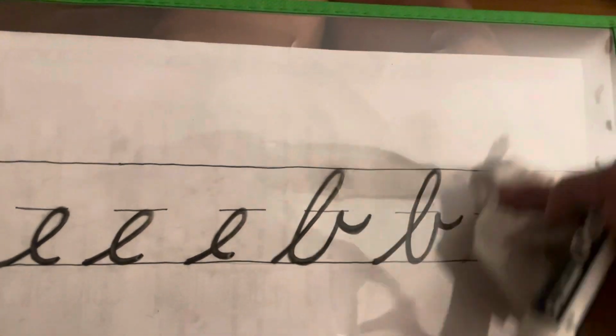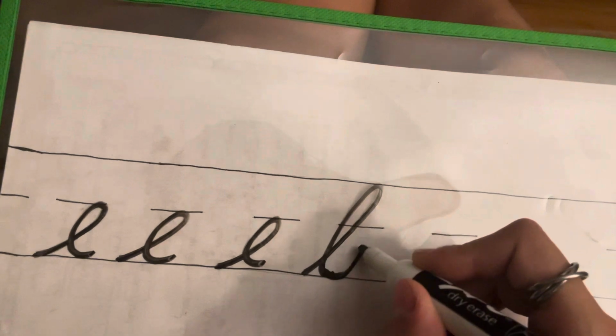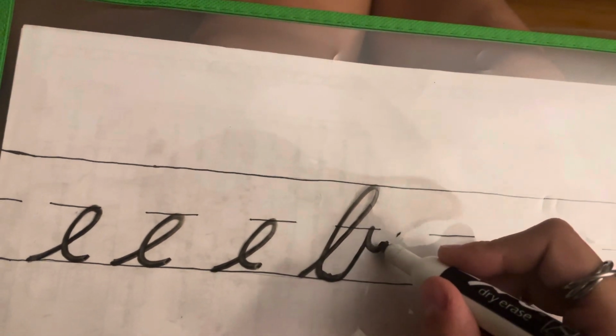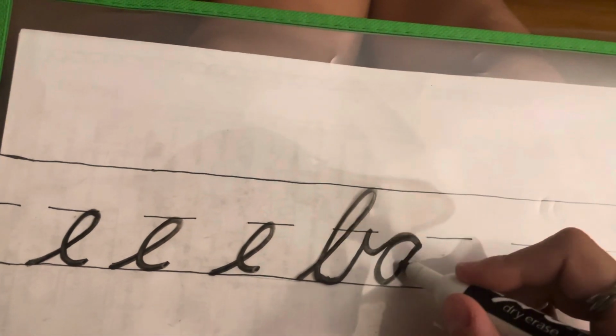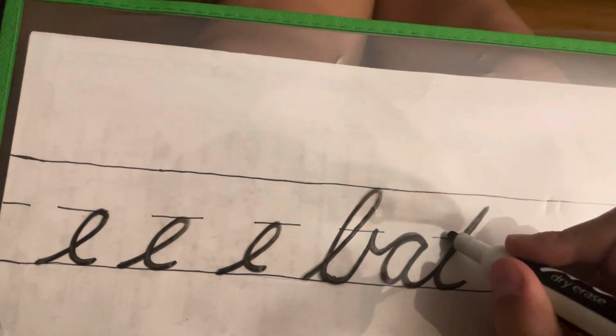Now what can be tricky about B's is connecting them with other letters. And so you have to remember to get that baby U in there. So if I'm writing the word bat, I'm going to come up, I'm going to make my baby U. And instead of closing it all the way, I'm going to go right into my A. I'm going to make my over, back around. And then I'm going to make my T, coming down on the same line on my T and then crossing it.